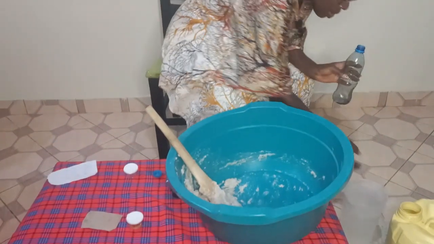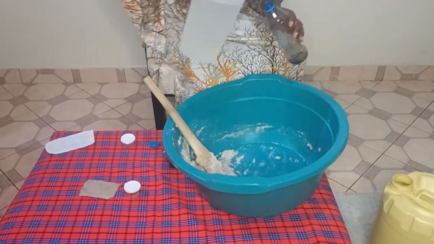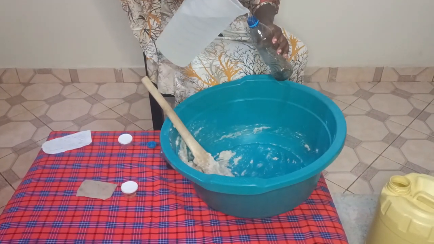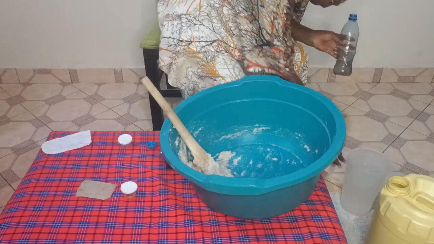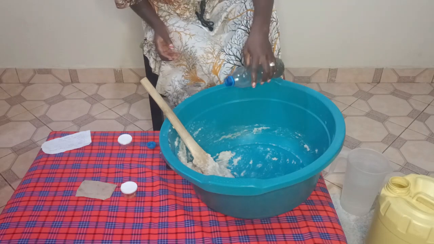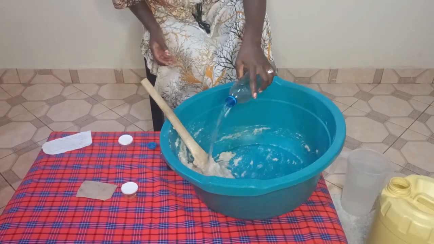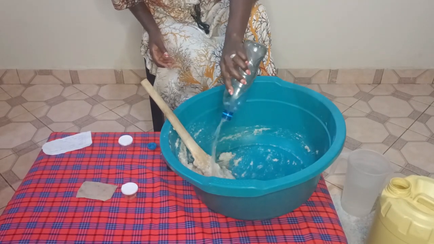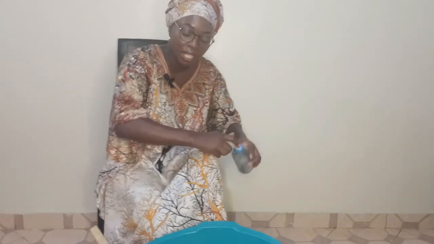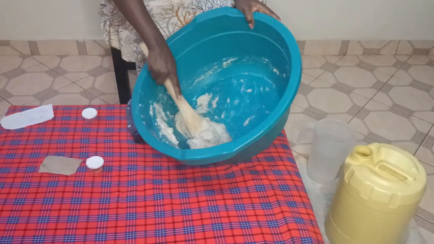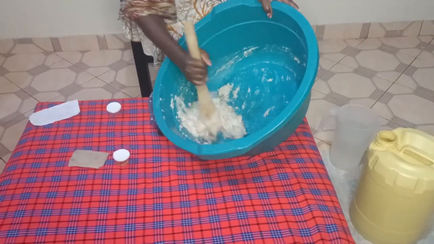Because I still have some contents in this bottle, I'm going to start by putting some water here to make sure I've cleared every content in this container. So I started with very little water, and then I continue mixing.